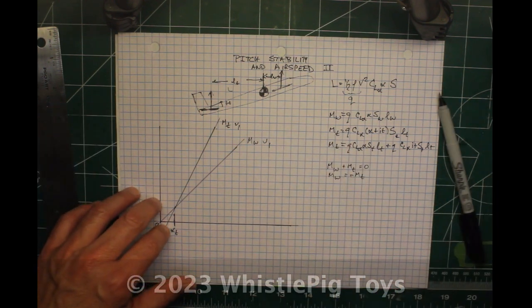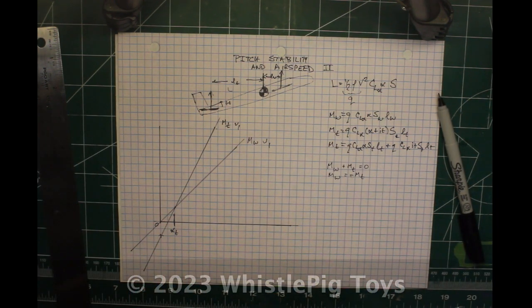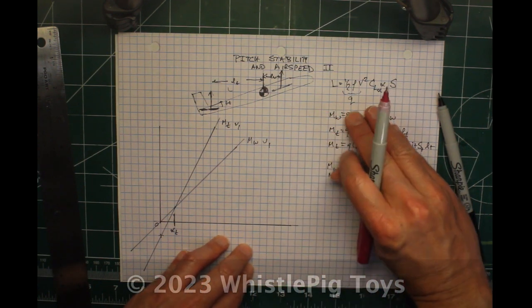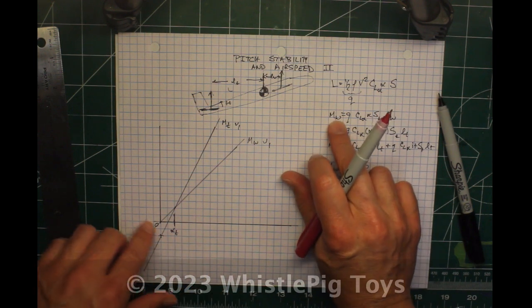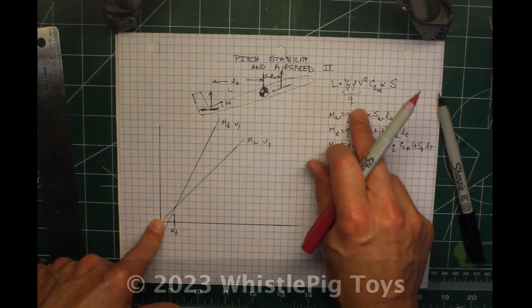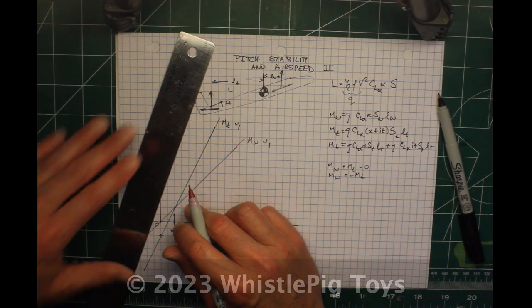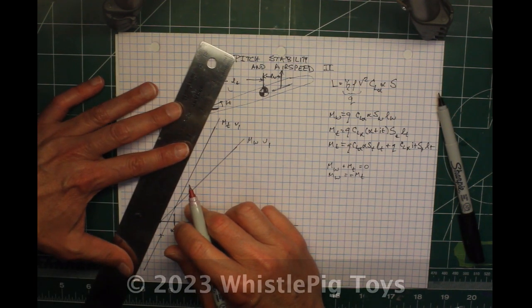I'm going to use a different color ink here, and we can draw the wing again at 0 angle of attack. This still has to be 0, even though Q is twice as big, but it's going to have a slope of 2 now. So we're drawing the new wing line.